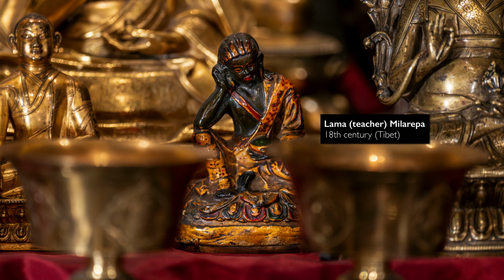And here we have main representations of the Kagyu teachers, such as Milarepa, who is depicted with the hand raised to his ear, almost as if he's listening. Sometimes it's explained that he's listening to his voice as he recites his poetry or verses of the songs of realization that he composed while meditating in the cave.